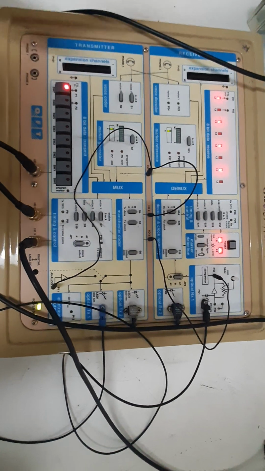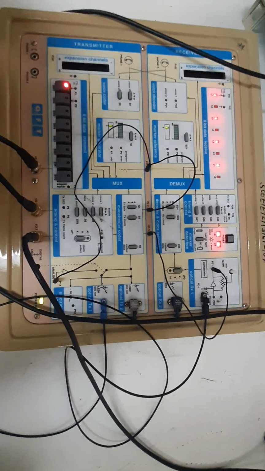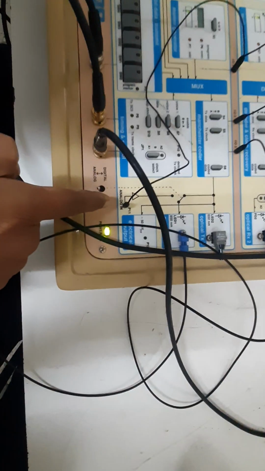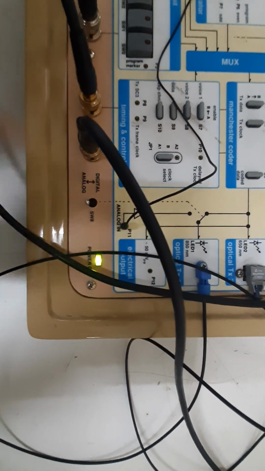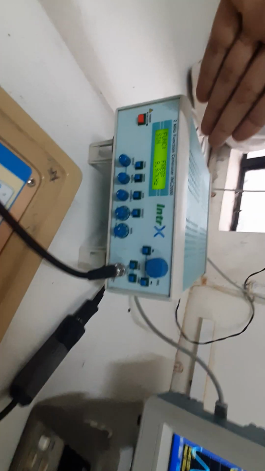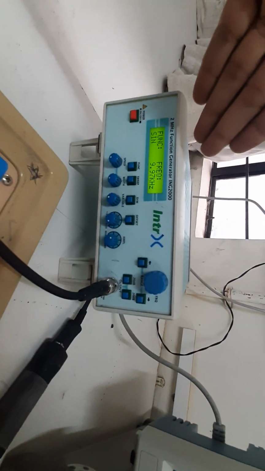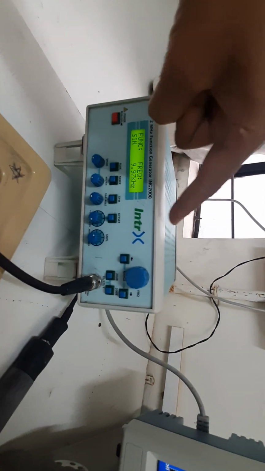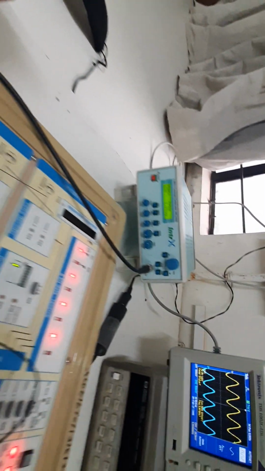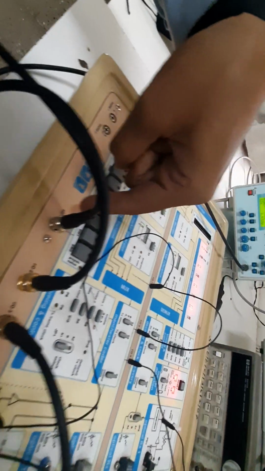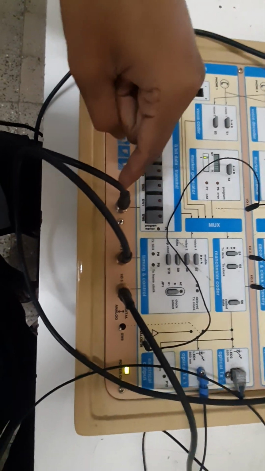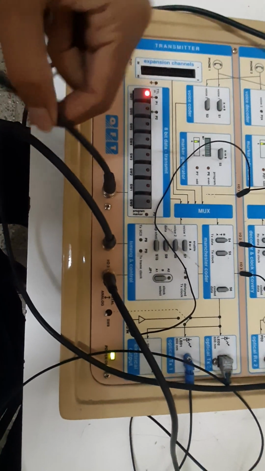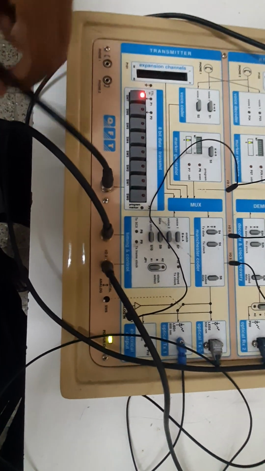For that purpose there is a provision at point P11 where we can give the analog input. With the help of a function generator we'll give a signal of 1 volt peak to peak and 10 kilohertz frequency. We have taken that signal from the function generator and given it to this first IO port, which is input output; we can give input and also get output from this port.